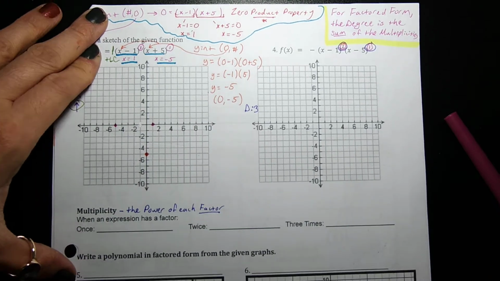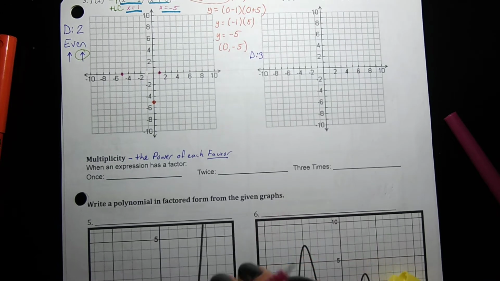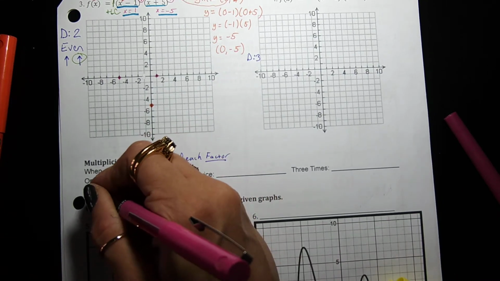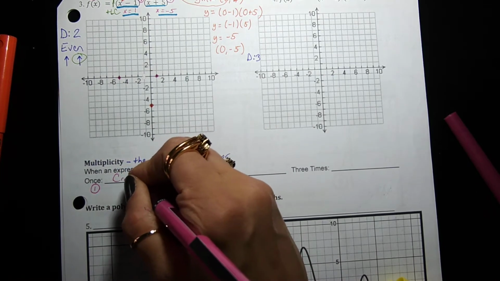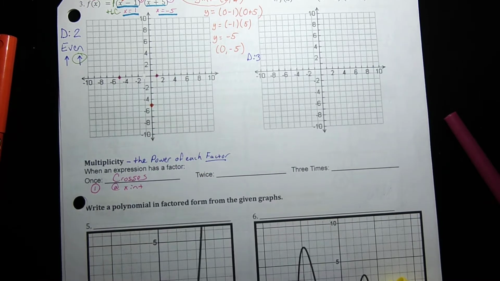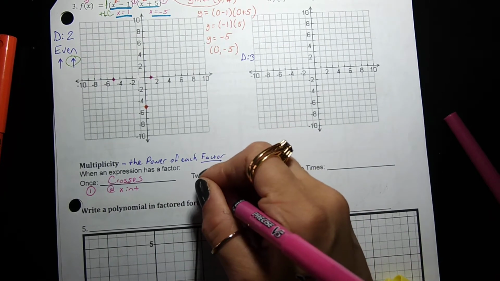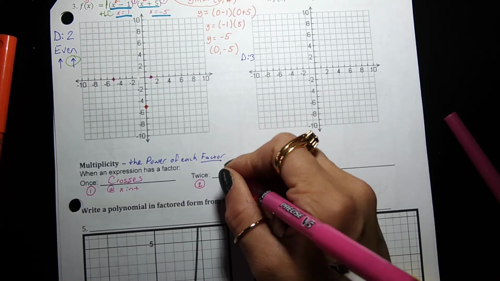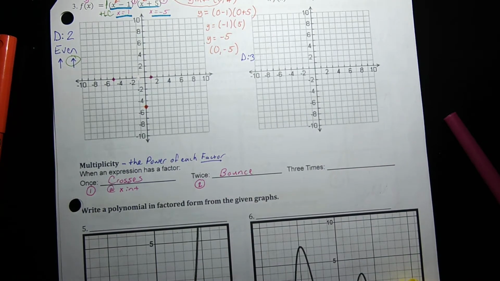Now, the last thing that multiplicity tells us, and this goes back to what we saw on that Desmos thing, is how a function behaves at each x-intercept. If the multiplicity is 1, then the function crosses at the x-intercept. If it has a multiplicity of 2, it's going to bounce at the x-intercept.